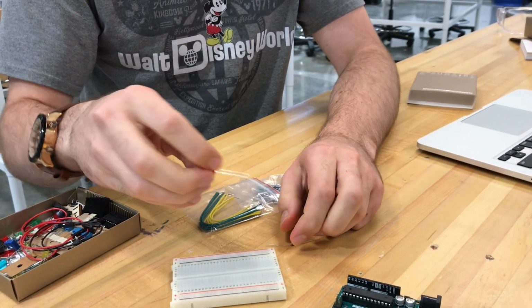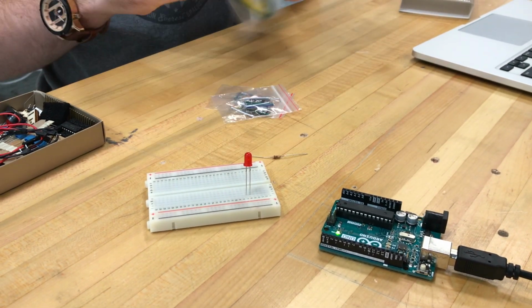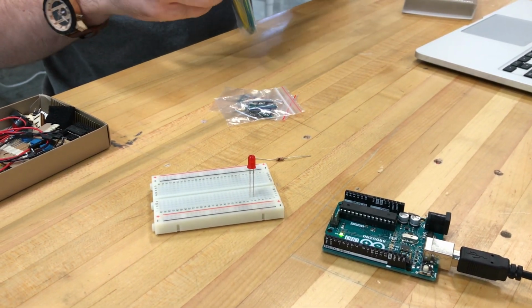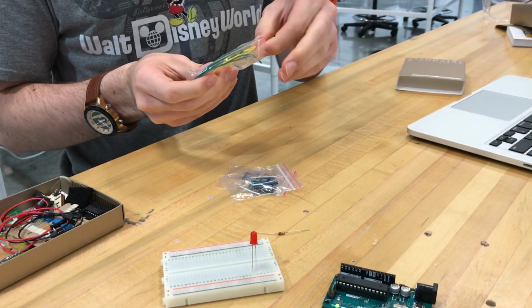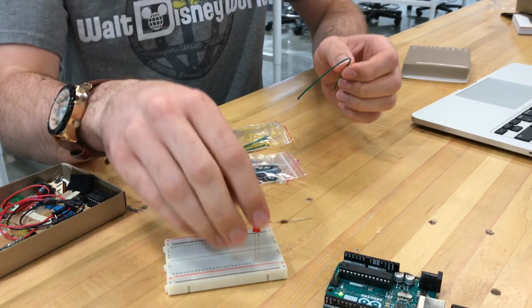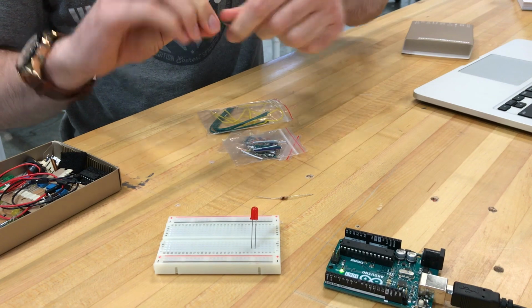So what we're going to do is put the LED in the breadboard and use one of our jumper wires to connect the long lead to one of our digital pins on the Arduino.